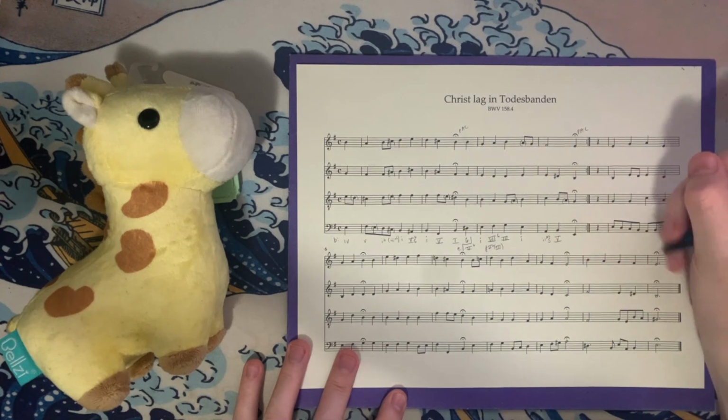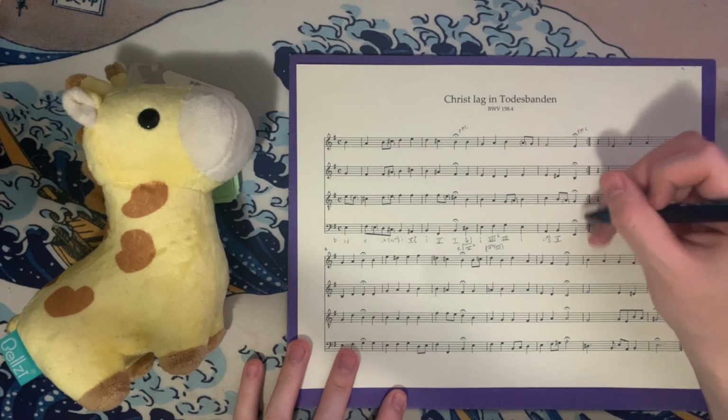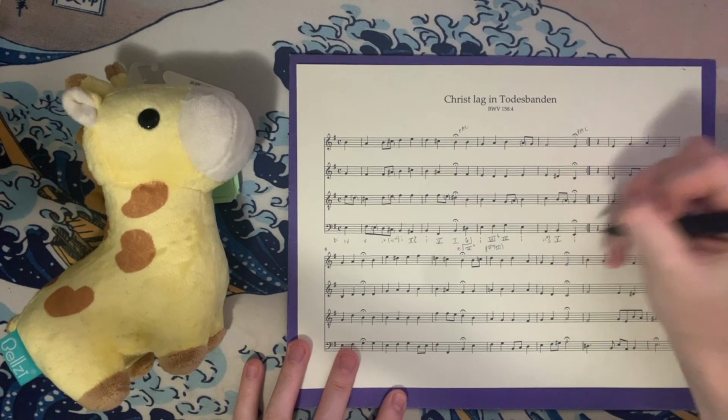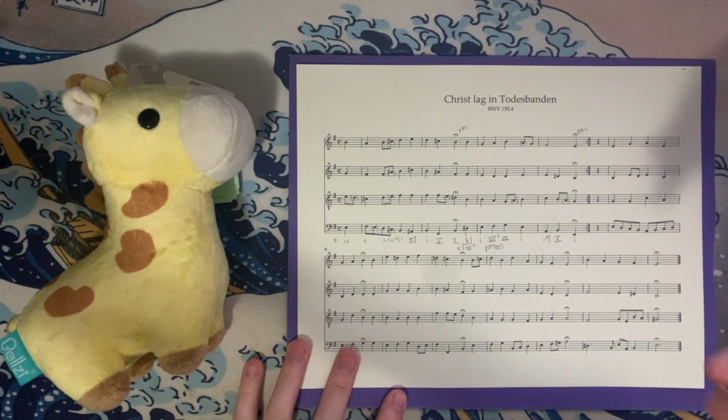Passing 7th in the tenor, and then we cadence on E minor, E, G, B, and E, which is our tonic triad in root position.